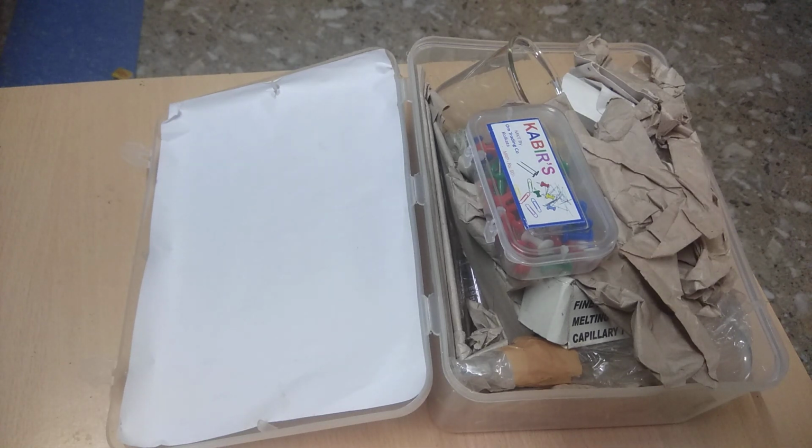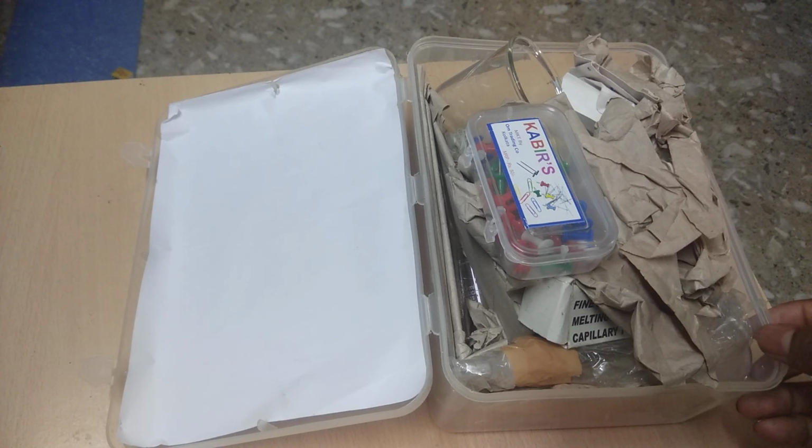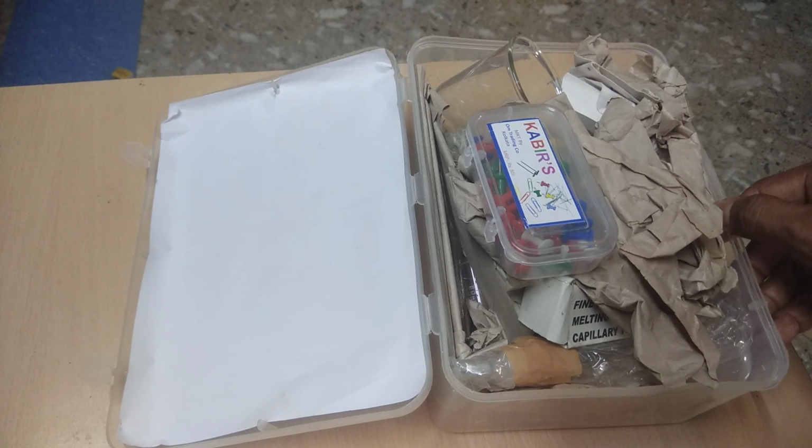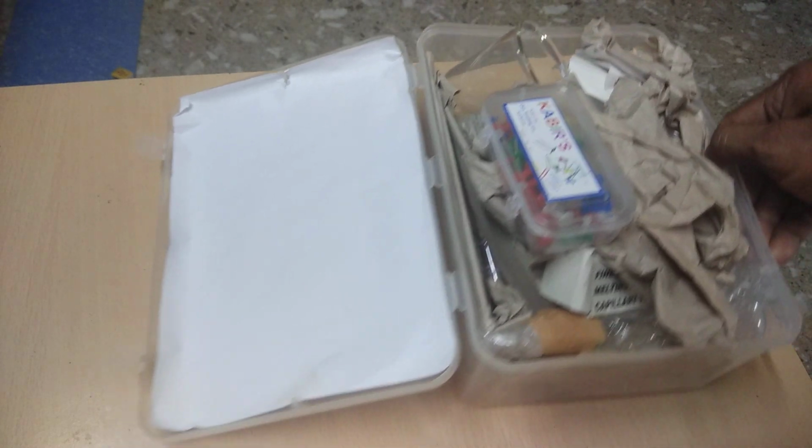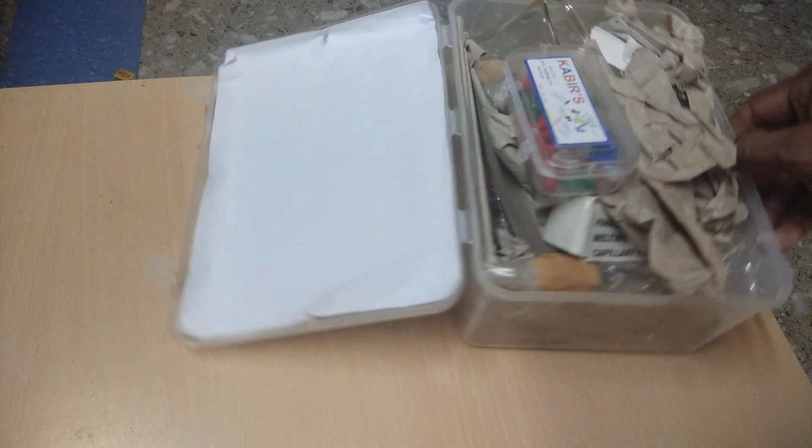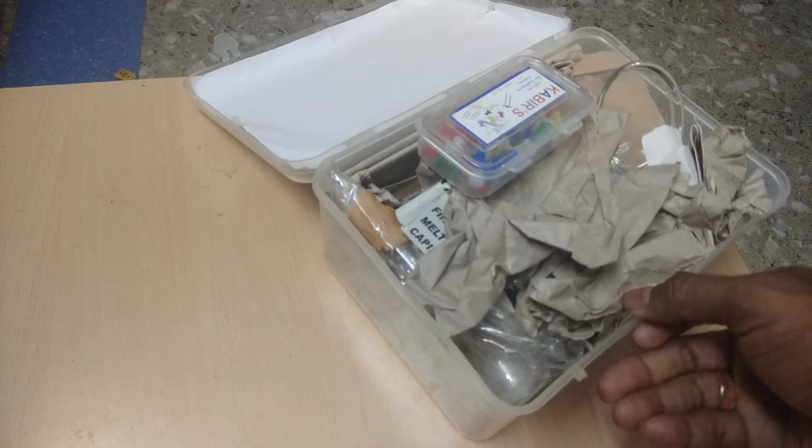Hello friends, today I will show you the various apparatus used in the chemistry laboratory. I will show you one by one some of the apparatus used in the chemistry lab. And also you can find these apparatus in the physics lab also.